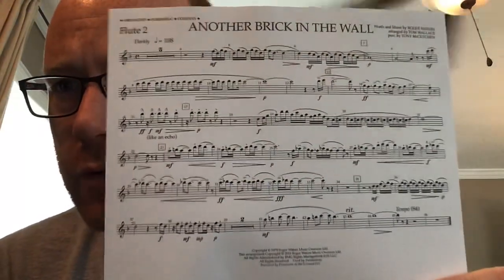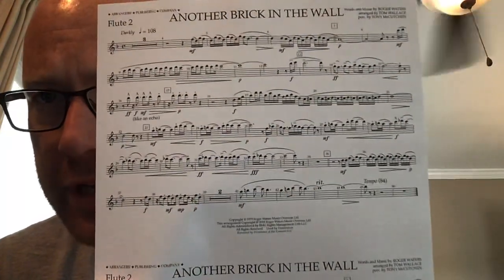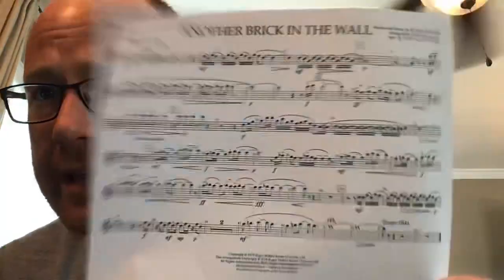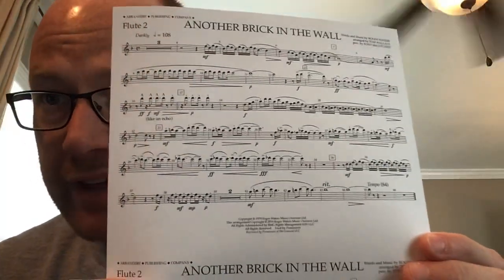Now, I'm not going to do the flute 2 part. So flute 2s, if you will hop back and make sure that you're looking at it, because the notes are actually 99% the same and the rhythms are all the same. Okay? So just go back and take a look. All right?